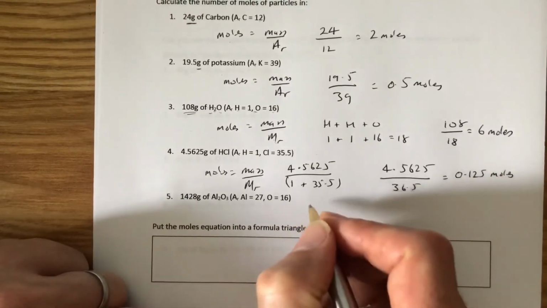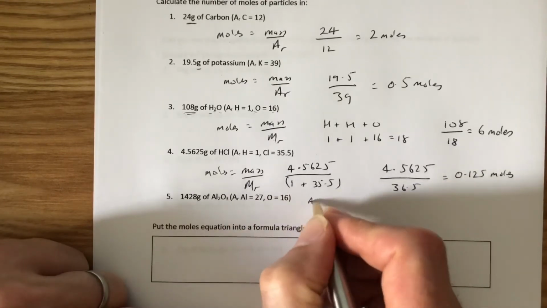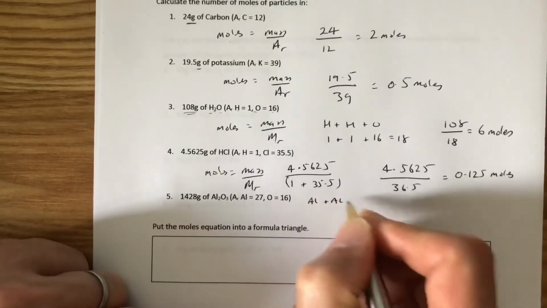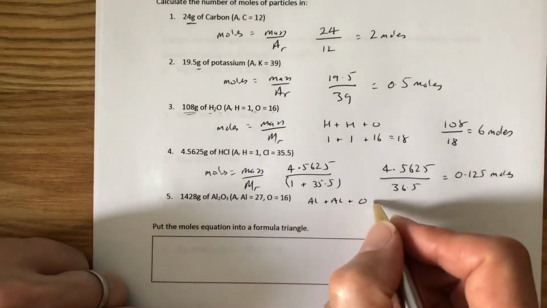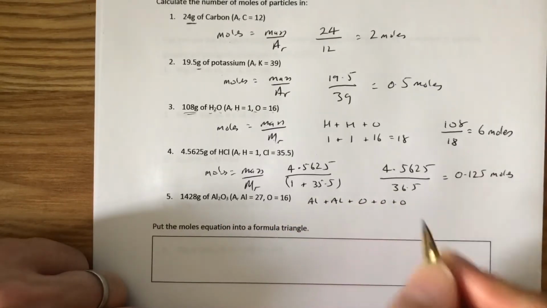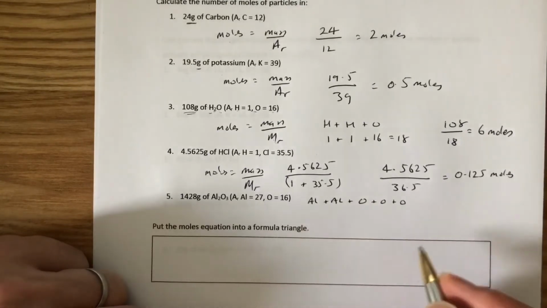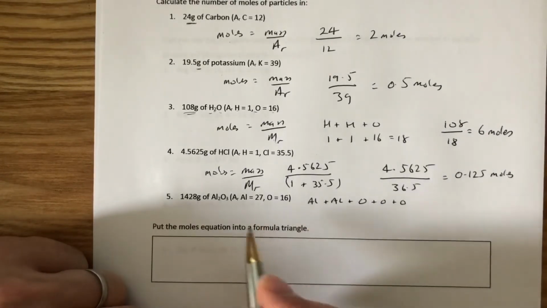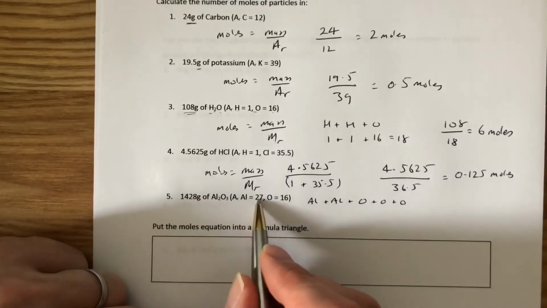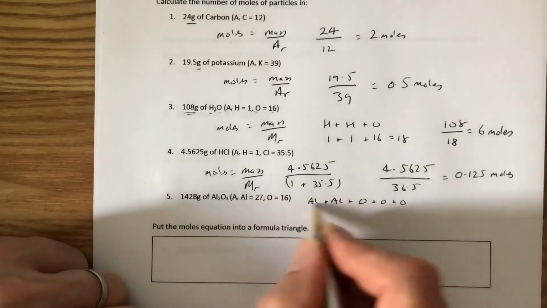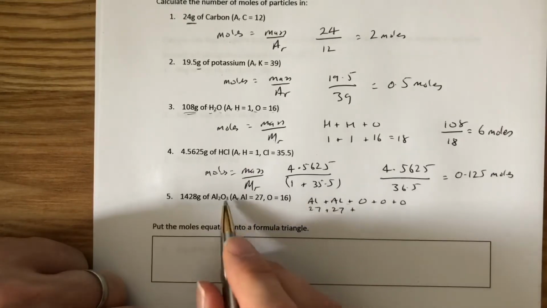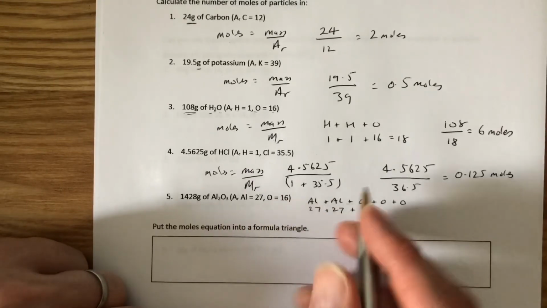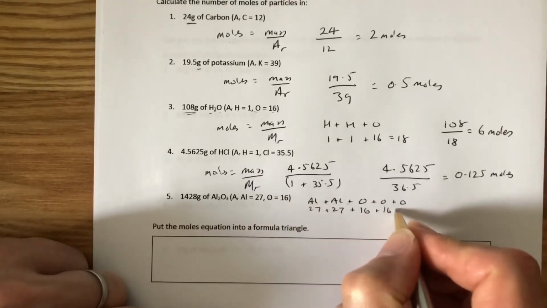So you can write it out in quite a long-winded way. And if you're a bit unsure with your maths or your chemistry, then why not do it like this? Maybe it takes a tiny bit longer, maybe it doesn't look quite so neat mathematically, but if we get the right answer, that's what counts. So aluminium is 27, so that's 2 aluminiums, 27 plus 27, plus 3 oxygens, O3. Oxygen is 16, so that's 16 plus 16 plus 16.